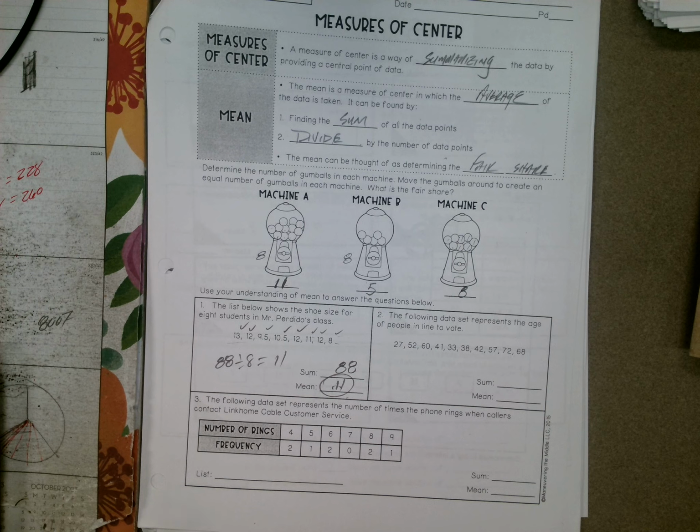27 plus 52 plus 60 plus 41 plus 33 plus 38 plus 42 plus 57. And then there's a 72. Oh, I made a mistake. So now I've got to start all over.